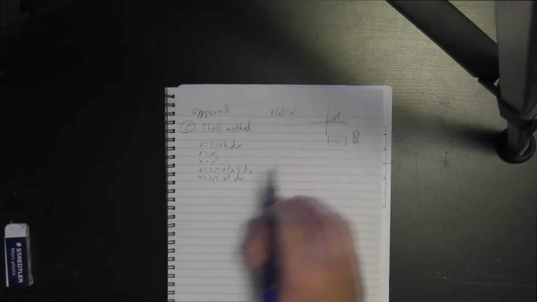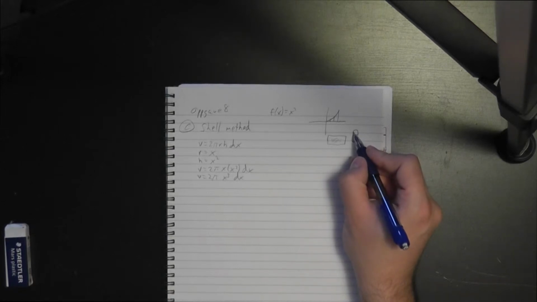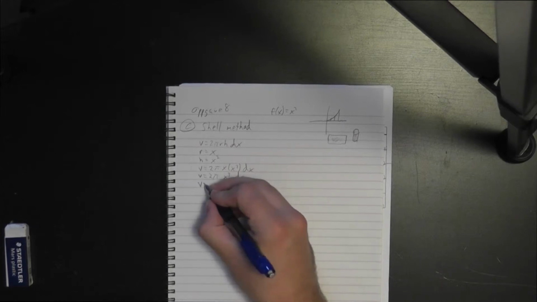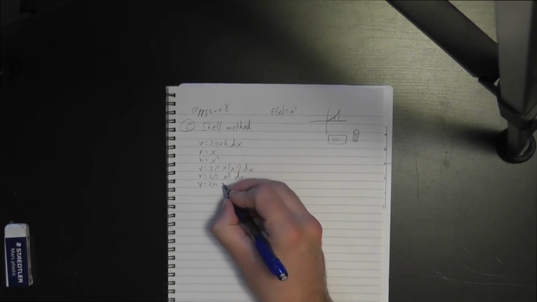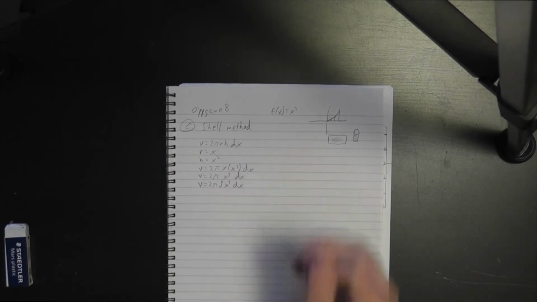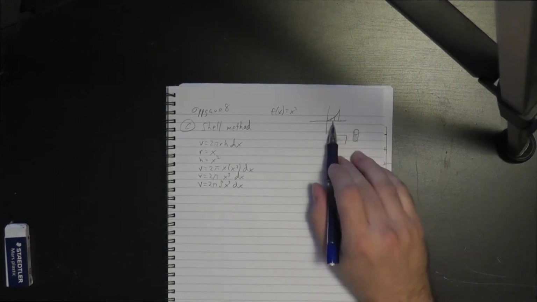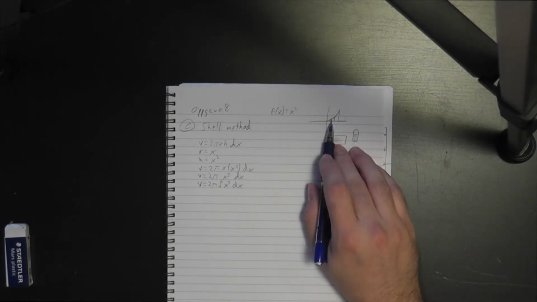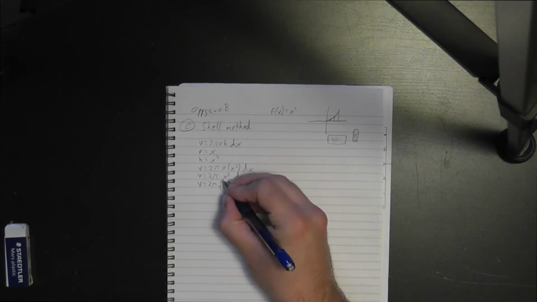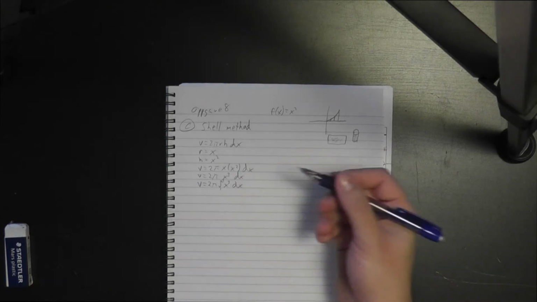And then remember, that's the volume of this single shell. We want the sum of all of those shells. So we are going to say volume is equal to 2 pi times the integral of x to the third dx. Now remember, we're working with x's, and we want all of these shells from here out here, just the sum of all of those shells. So that's going to be from 1 to 3. I know it's tiny, but whatever.